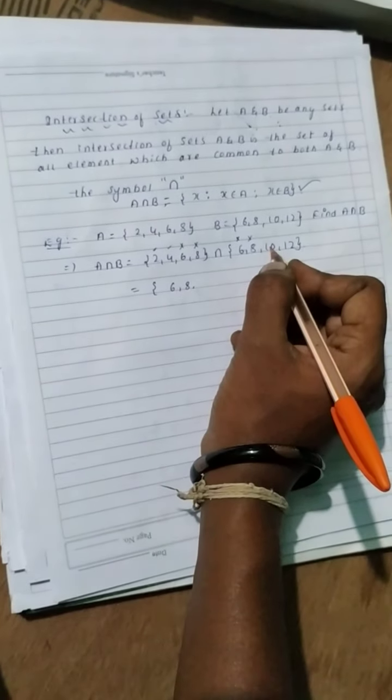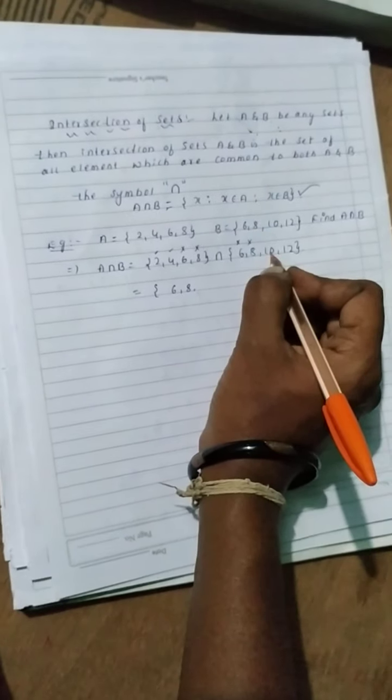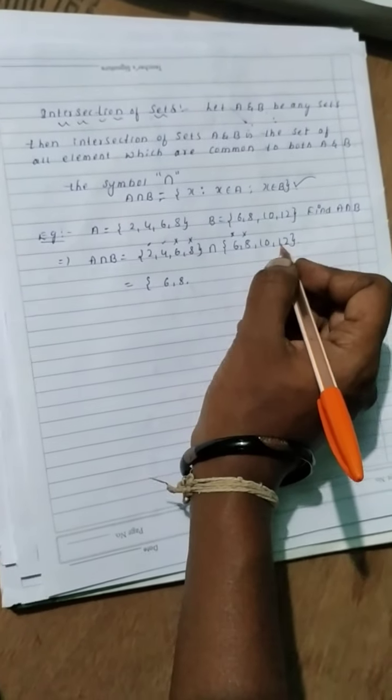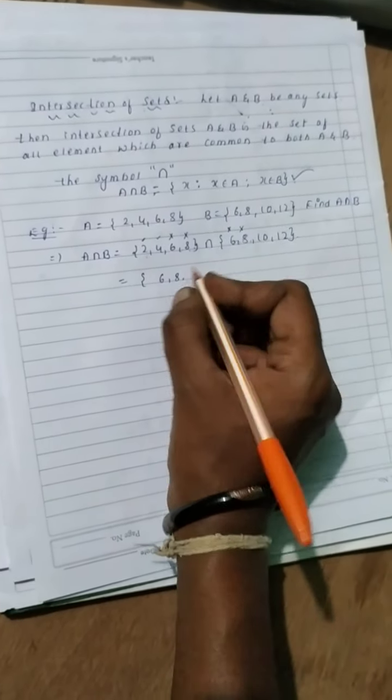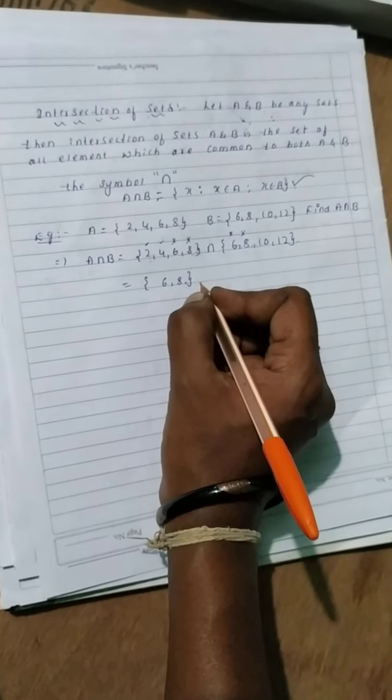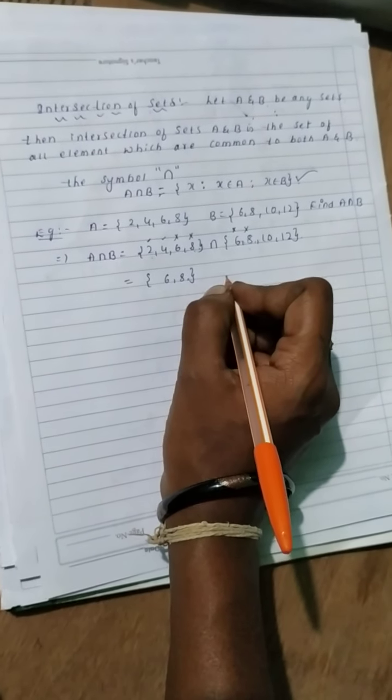And you can check with B also: 10 is not there in A, 12 is not there in A. Therefore in both sets only 6 and 8 are there. Hence A intersection B is {6, 8}.